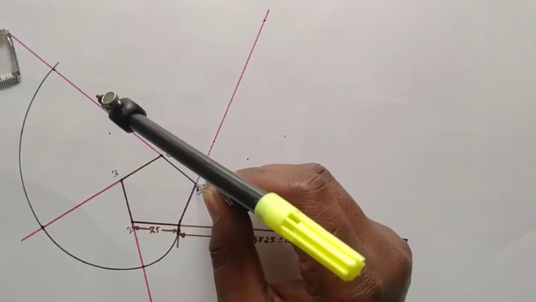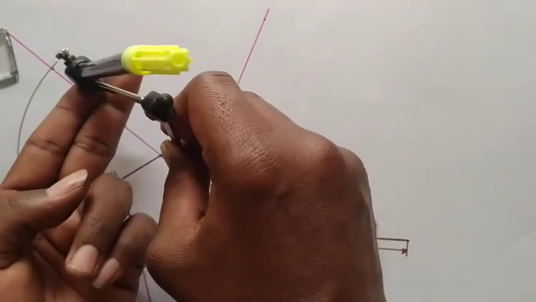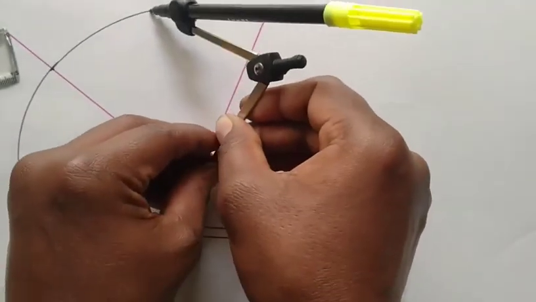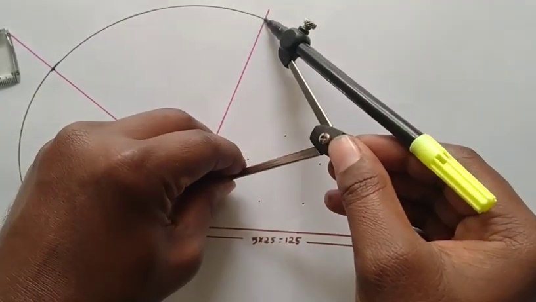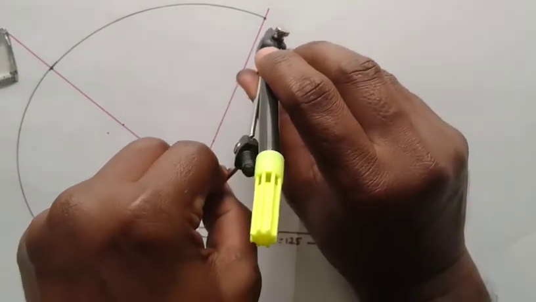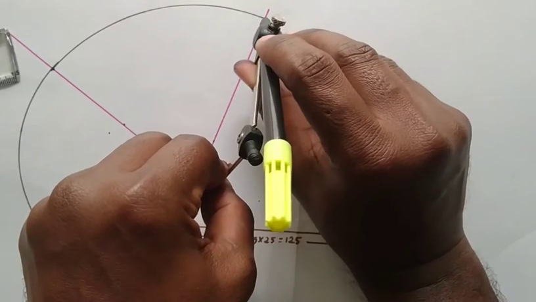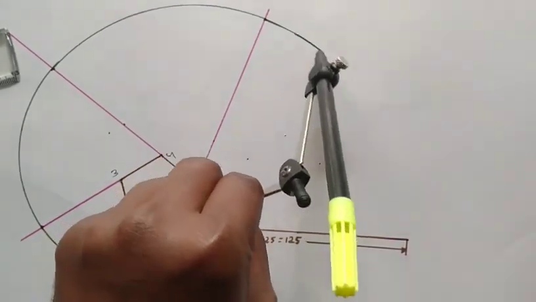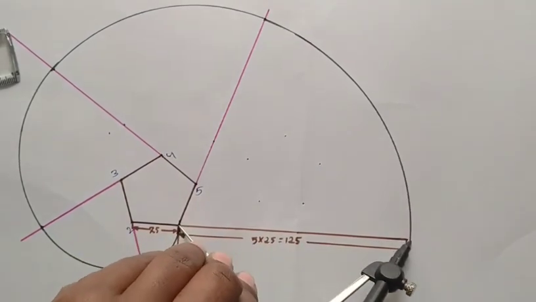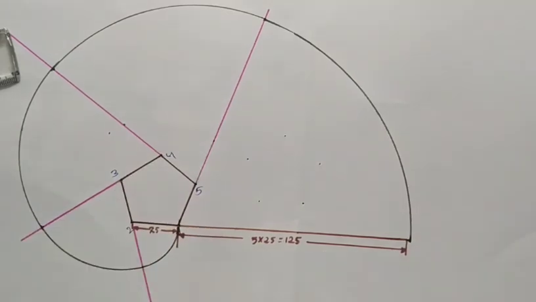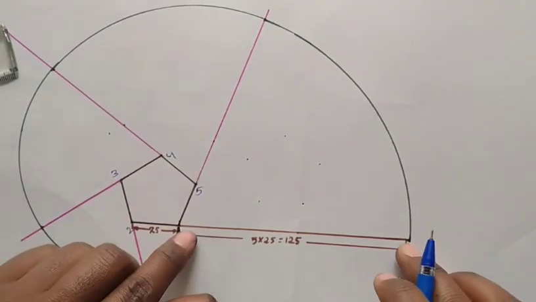Next, 5 as the center. From this intersection point of the curve, draw a curve up to the fifth extension line. Next, 1 as the center, from this fifth extension line, draw a curve down to the bottom. You will get the circumference. This is the total circumference of the pentagon.